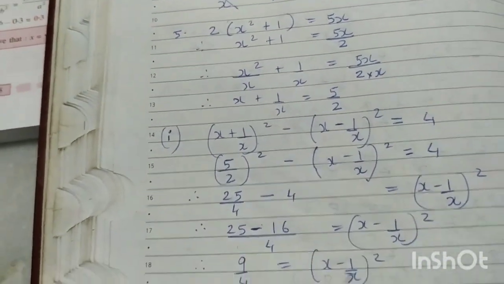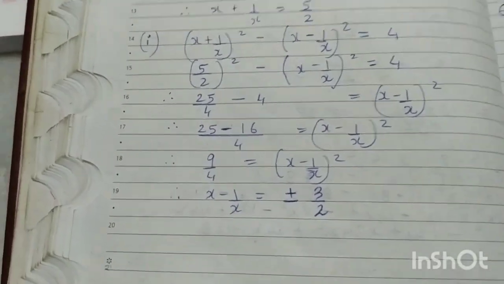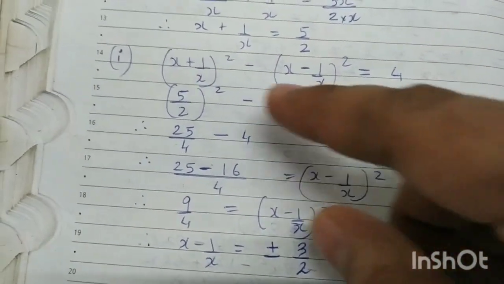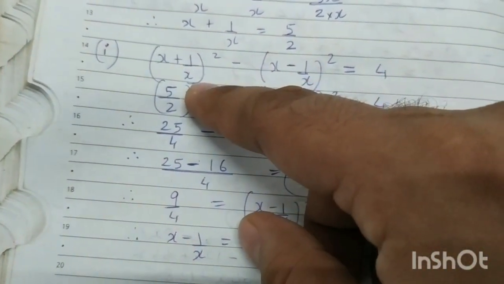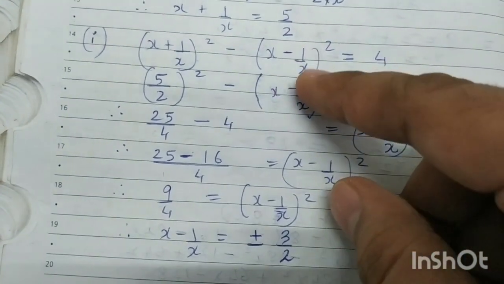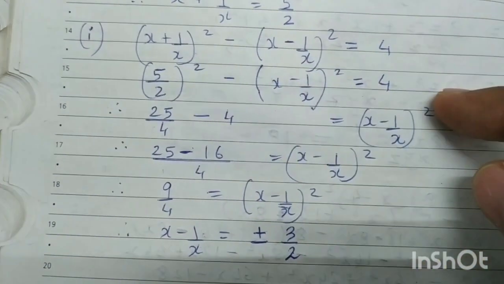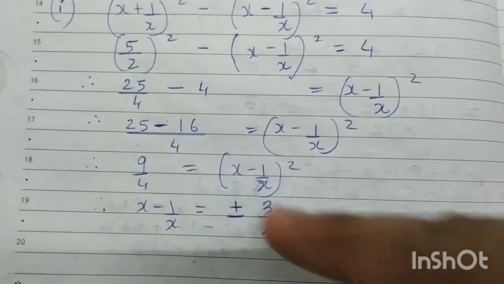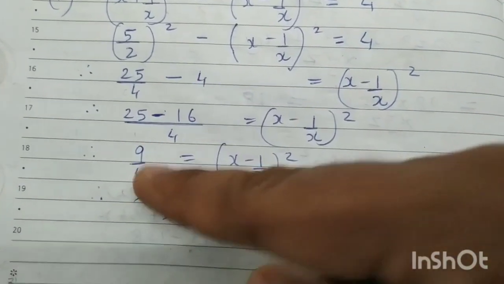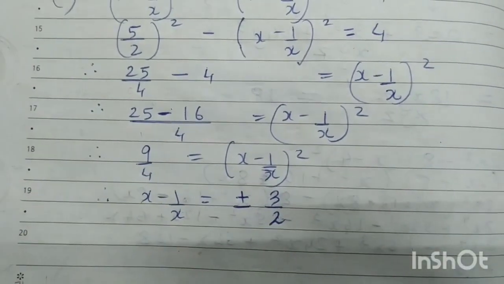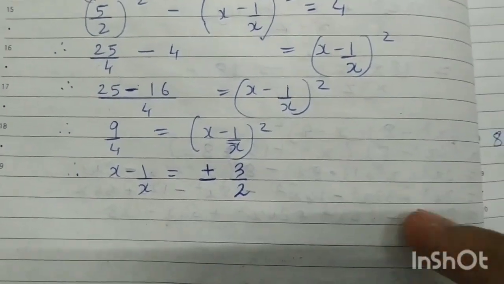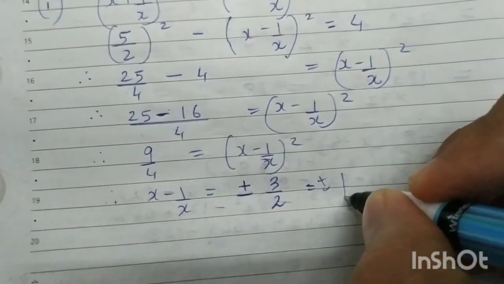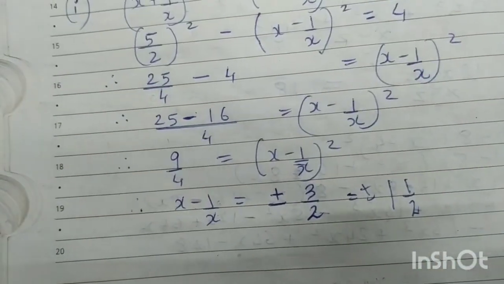To find x minus 1 upon x, we shall use this formula. There are some other methods as well, but I prefer this formula. Here x plus 1 upon x value is known to us, we just found it, and x minus 1 upon x value is to be found. Substitute the values. Minus 4 goes to the left and this goes to the right. Remove the LCM. Square goes to the left and becomes square root, and don't forget to put the plus and minus sign here. Also, it should be converted to a mixed fraction, which would be 1 upon 2, plus and minus.